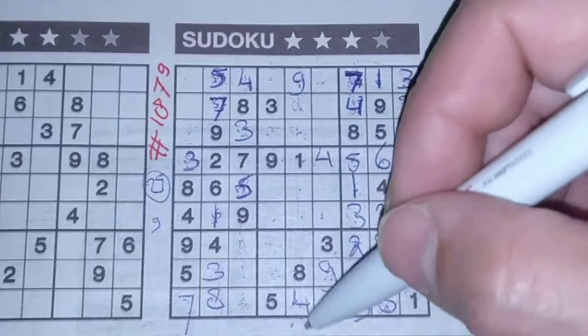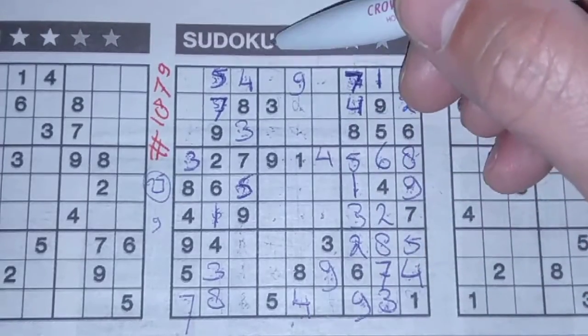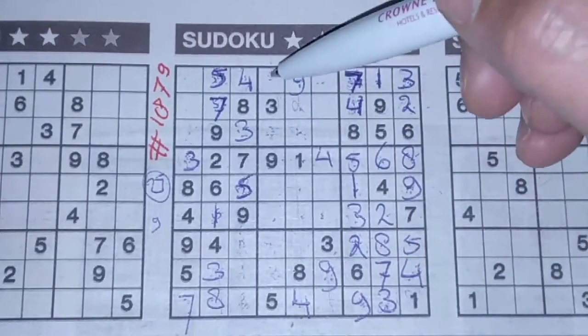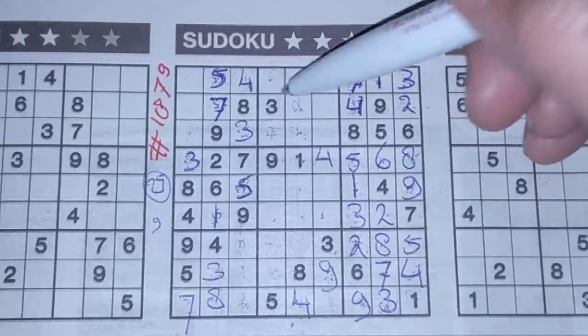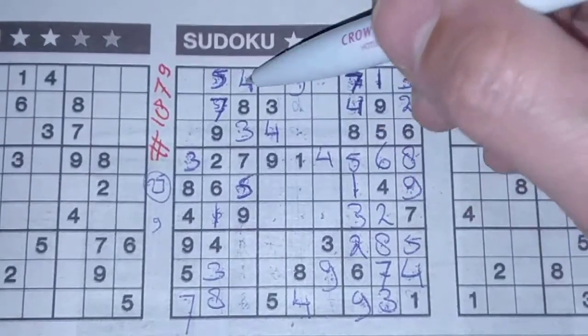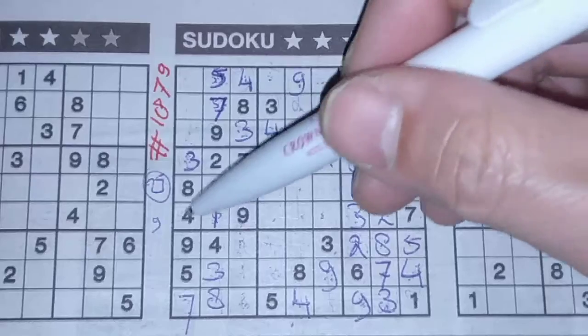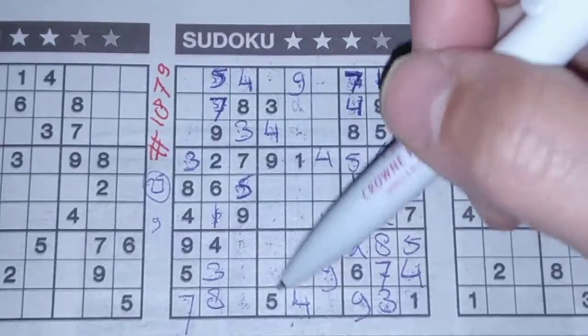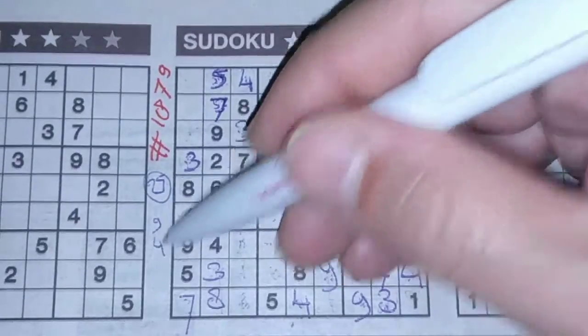4 in this column, 4 in the middle column, so in that column, the only 2 places for the 4 should be here or there. We see here 4, no 4 there, 4 should be there. And all the 4s are used. I can see digit number 2.